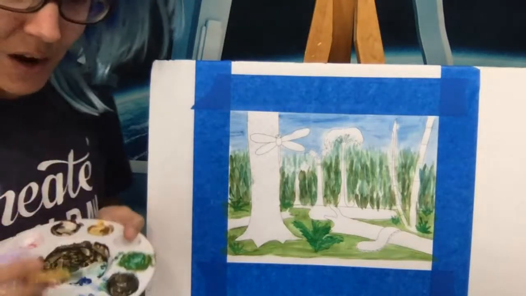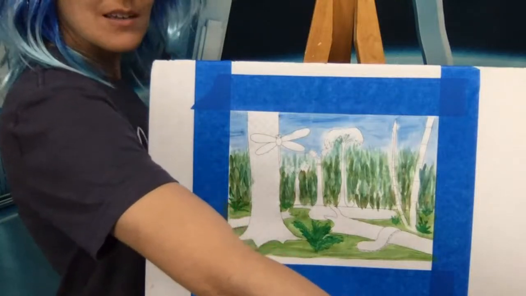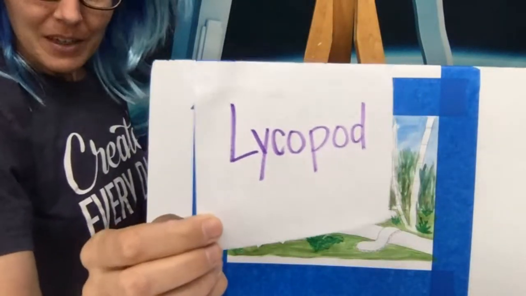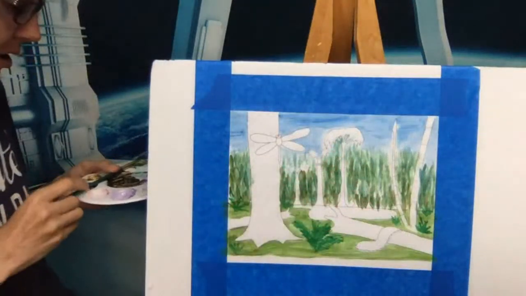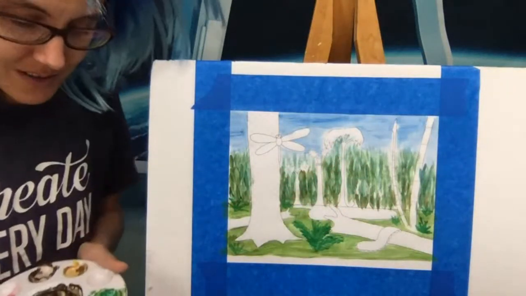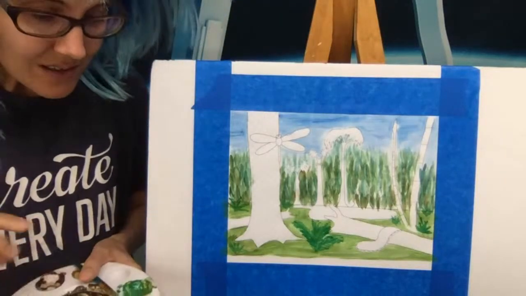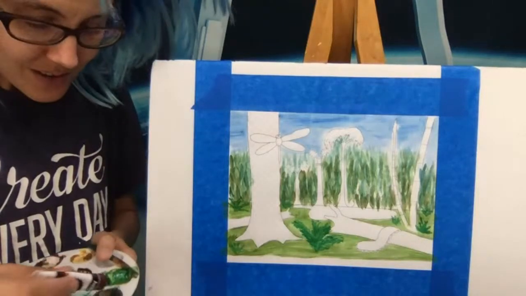All right, now it's time for our first tree, and our first tree is a lycopod. Lycopods were one of the dominant species in this Carboniferous forest. And the lycopods are also called scale trees because their bark looked kind of like the scales of an animal.